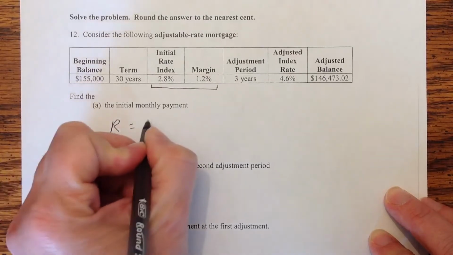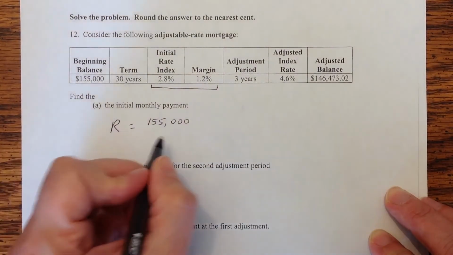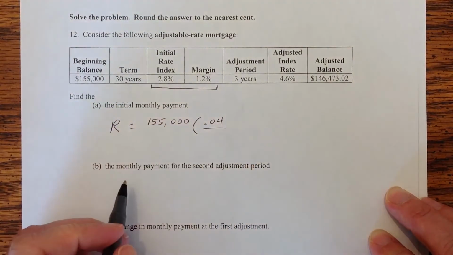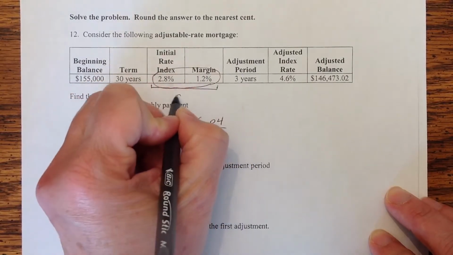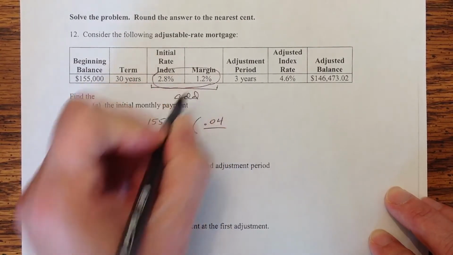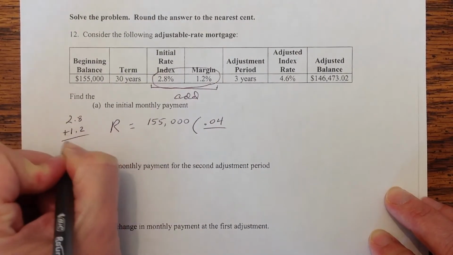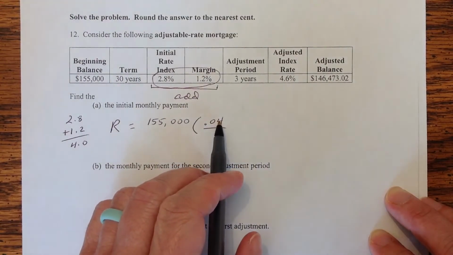So to find this initial monthly payment, we use our R formula. So R will equal $155,000, because that's what we're borrowing, times 0.04. Now where do we get 0.04? We take these numbers and we add them together. So 2.8 plus 1.2 gives you 4.0, and then that turns into a decimal.